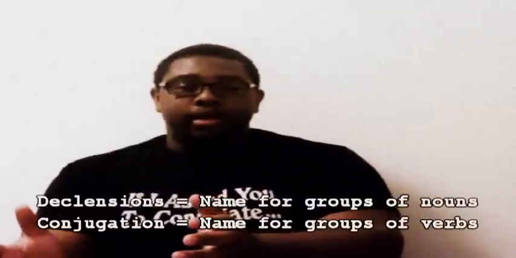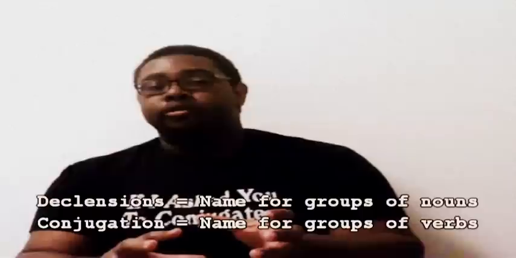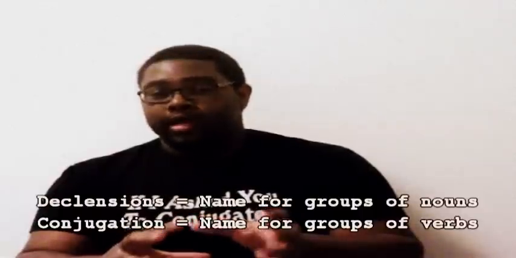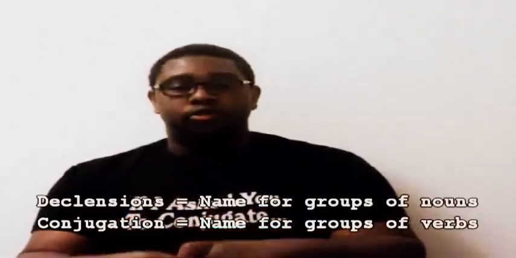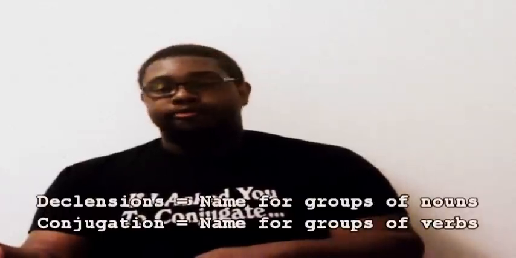So let's start off first with declensions and conjugations. So what is a declension and conjugation? Well, they're both categories. Simplest way to put it is that declensions are the names of the groups that we associate with nouns. So declensions are groups of nouns, while conjugations are groups of verbs. Simple enough. Let's talk about verbs.